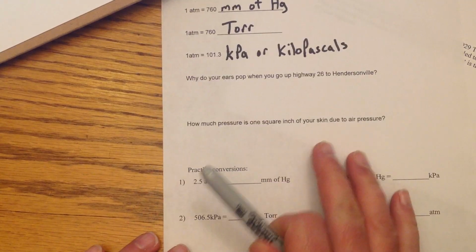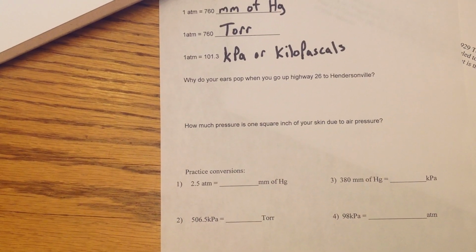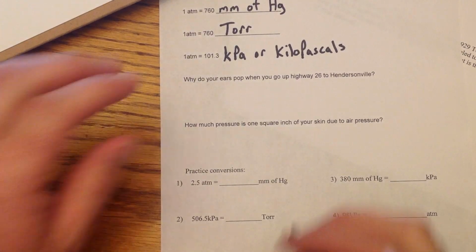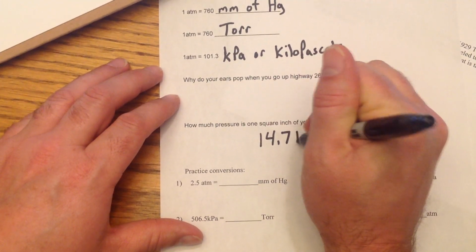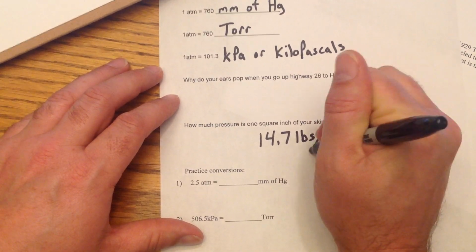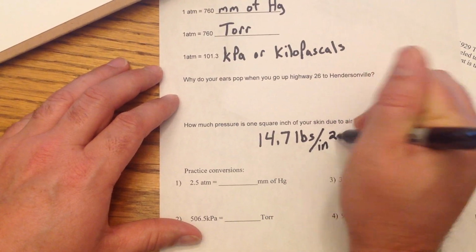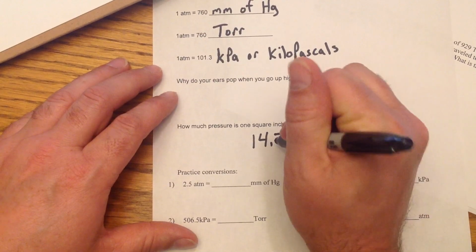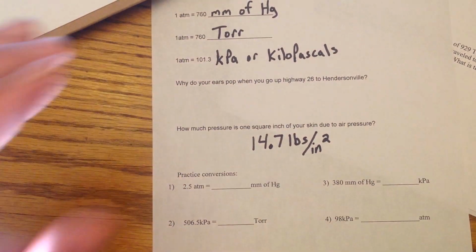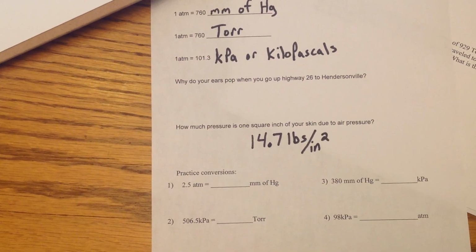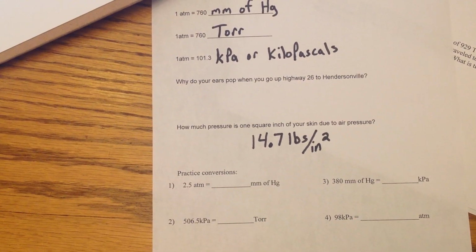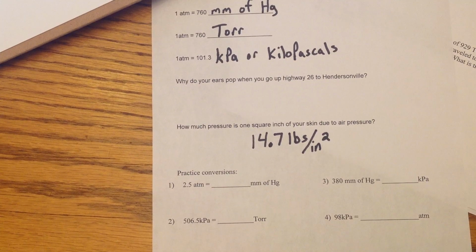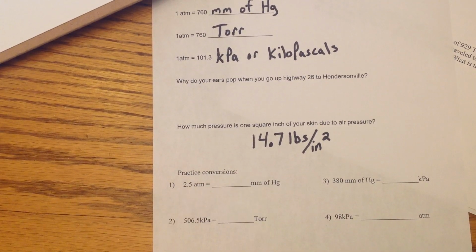Okay, how much pressure is in 1 square inch on your skin due to air pressure? The real number is 14.7 pounds per square inch. A lot of times most people just round that to 15 pounds per square inch. After this couple of conversions here, I want you to go to the video and watch 2 air pressure videos. So I'll have those linked to the lesson as well.